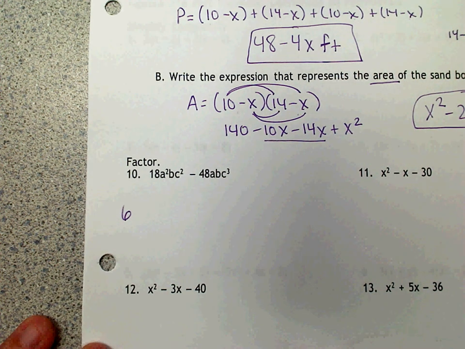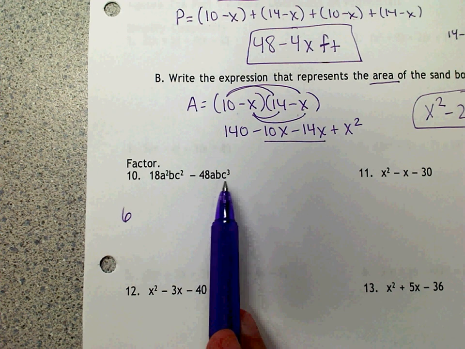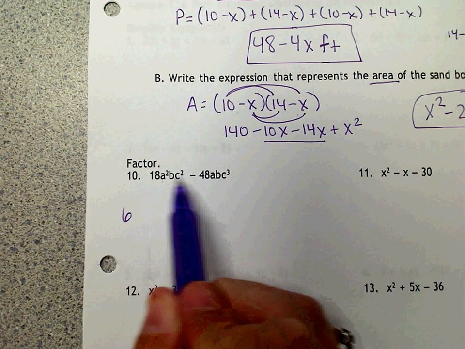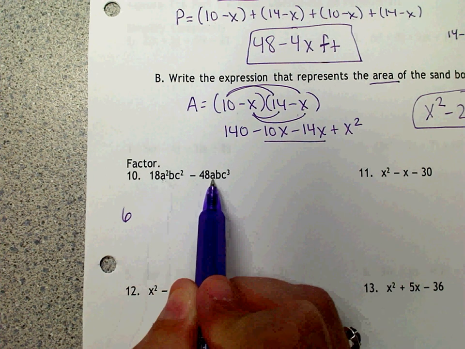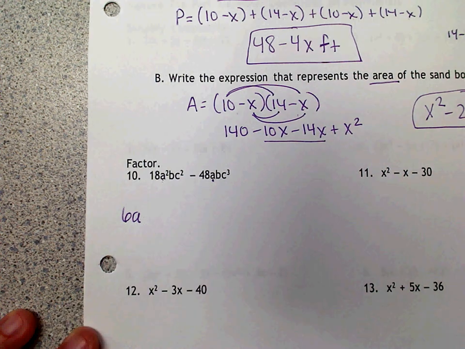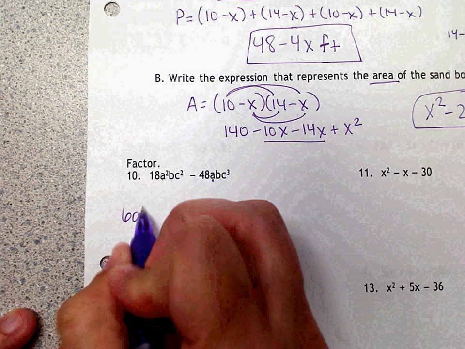And then when you have variables, if the variable appears in both of them, then you pick the smallest exponent. So a is in both of these. This is a squared, this is a. So a is smaller, so I'm going to factor out an a. B is the exact same in both of them, so I'm just going to take out a b.